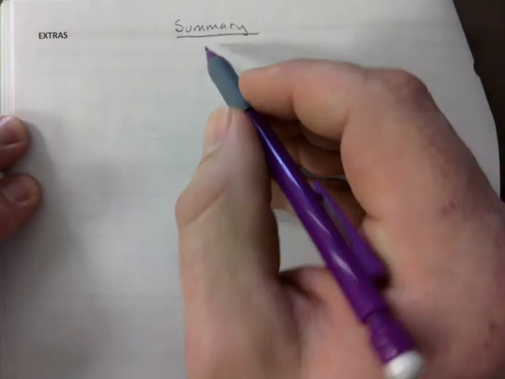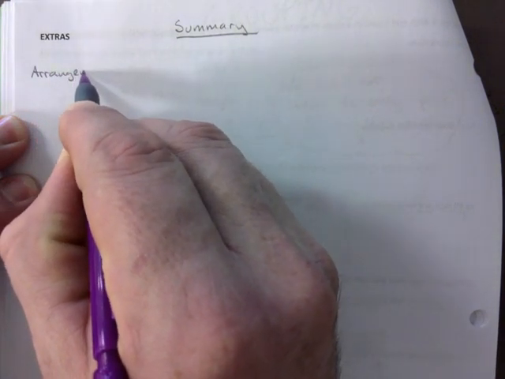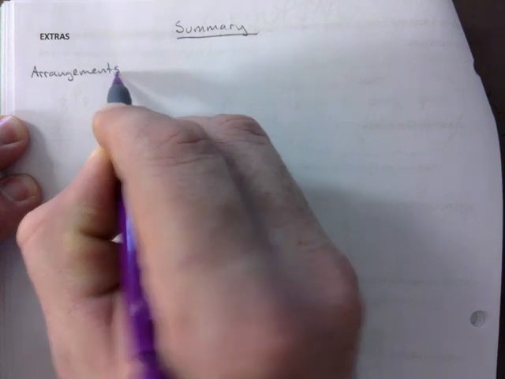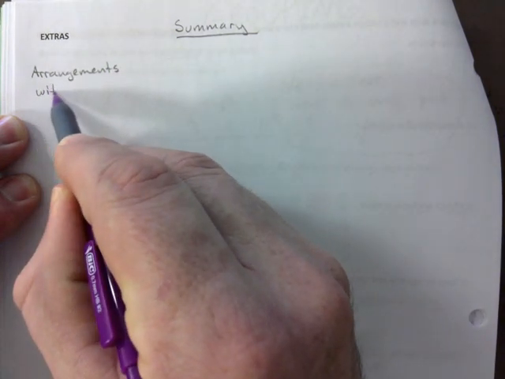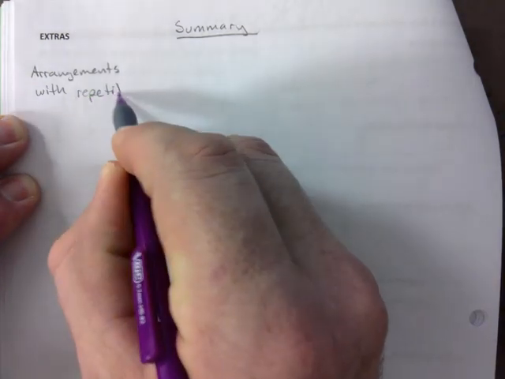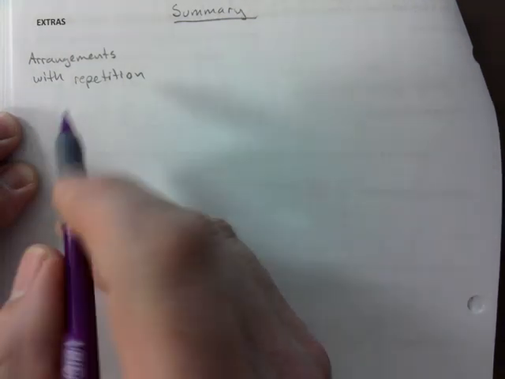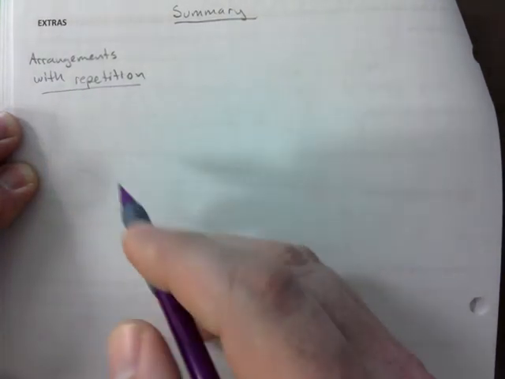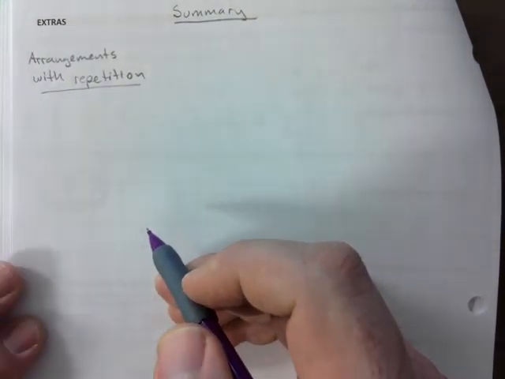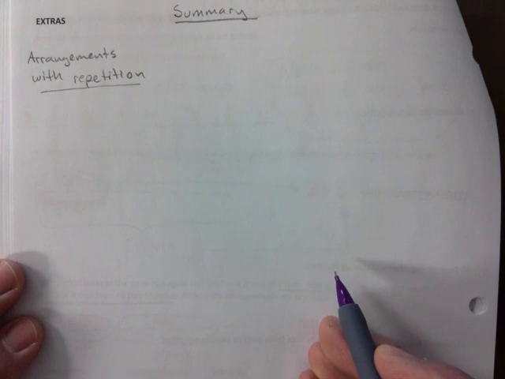So I guess we started off with, I'll go off to the side here, arrangements with repetition. That's how we started off, or at least we considered repetition was allowed. So in other words, you also have to make sure you have an unlimited supply.